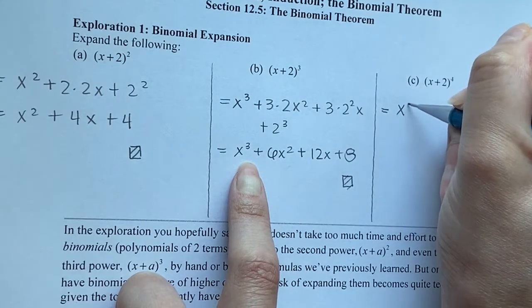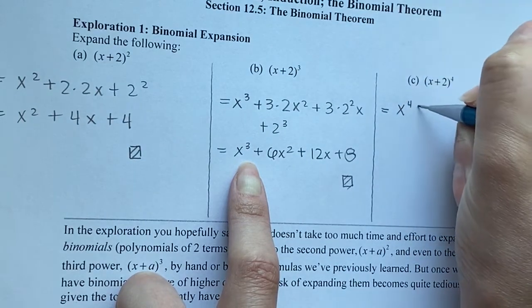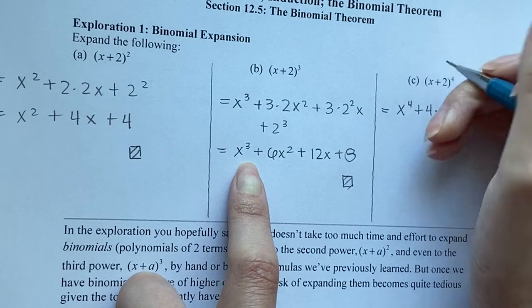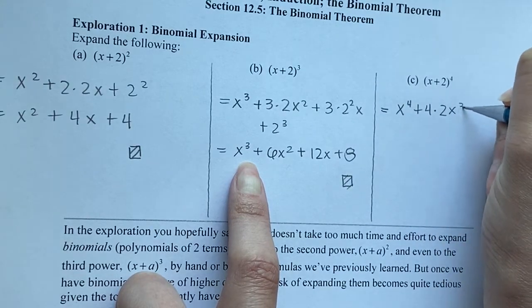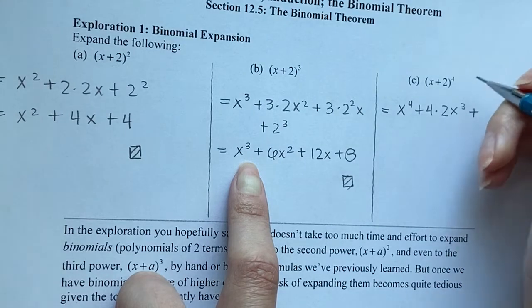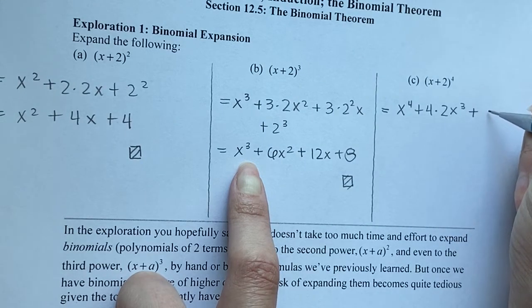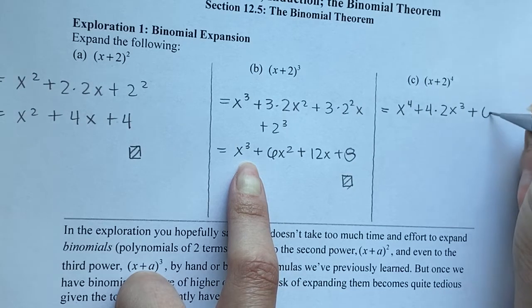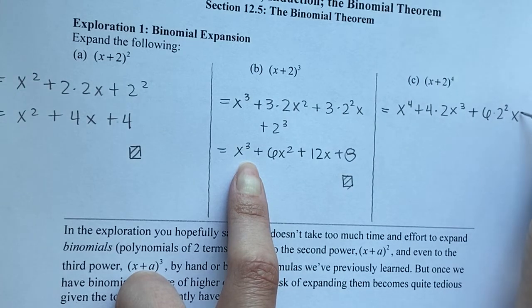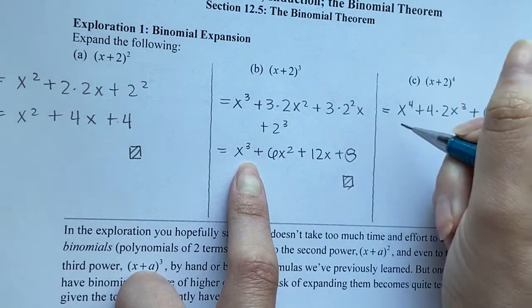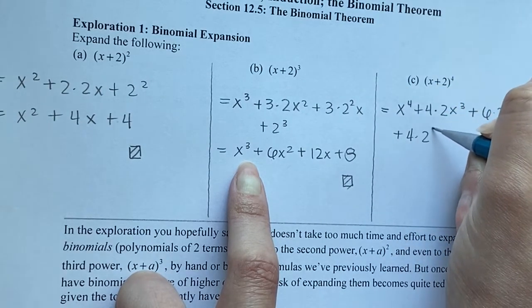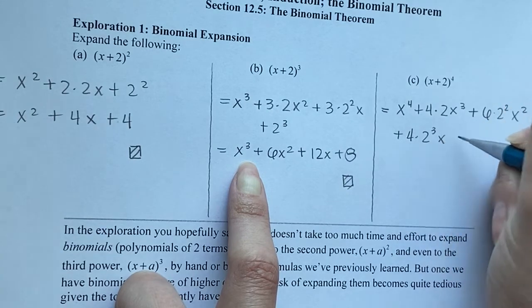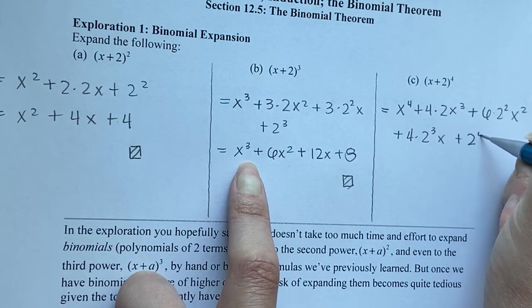So x to the power of 4, I know that the next one is going to be 4 times 2x to the power of 3, plus, and then I know that it's going to be 6 times 2 squared x squared, plus 4 times 2 cubed x plus 2 to the power of 4.